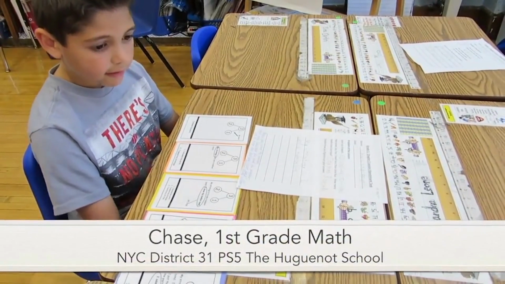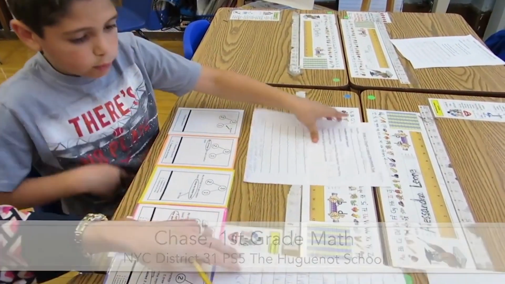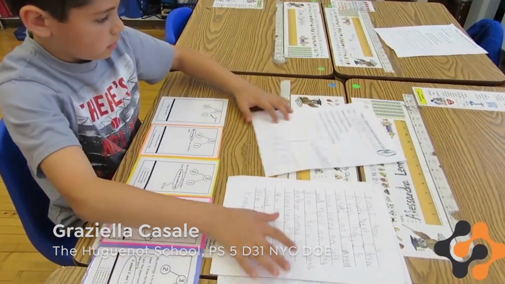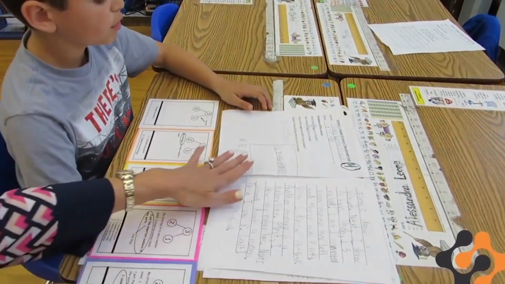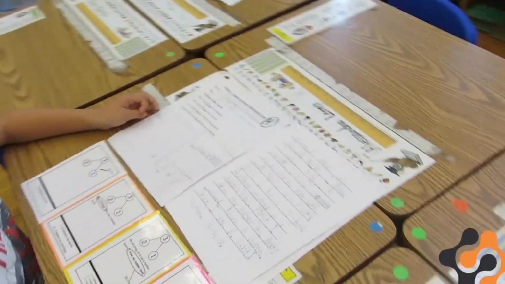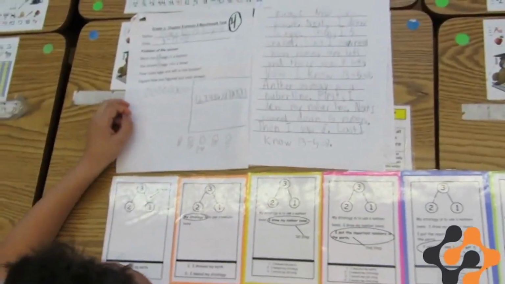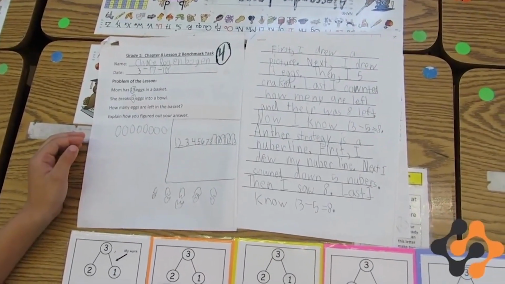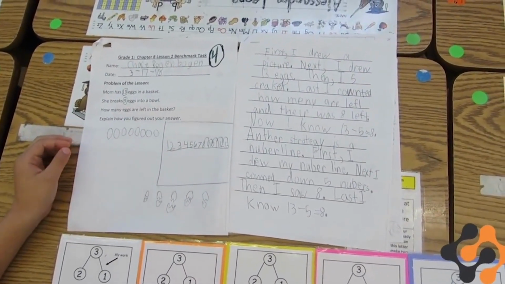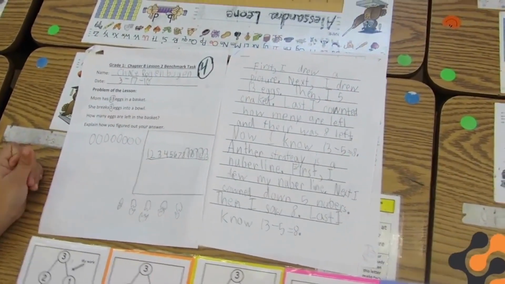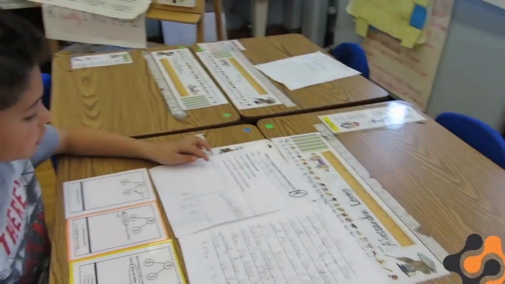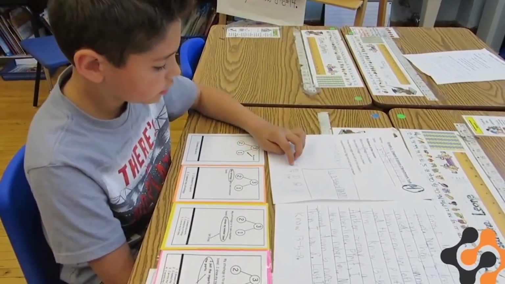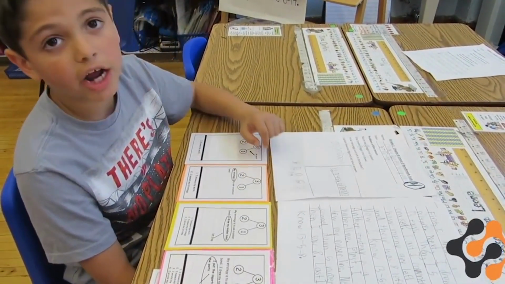Now can you tell us about this piece of work that you did in March? Okay, and how it's different? And how do you know? So this problem was when someone's mom had 13 eggs in a basket, and she broke 5 eggs into a bowl. And this is how I explained it. So first I drew 13 eggs, and I drew 5 of them cracking.